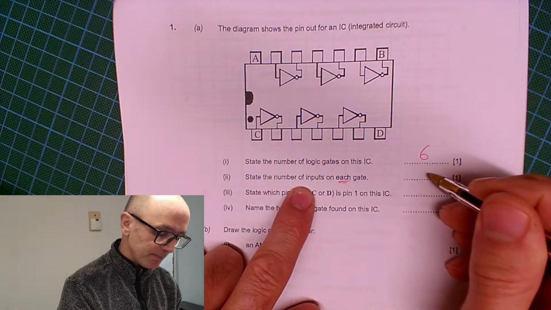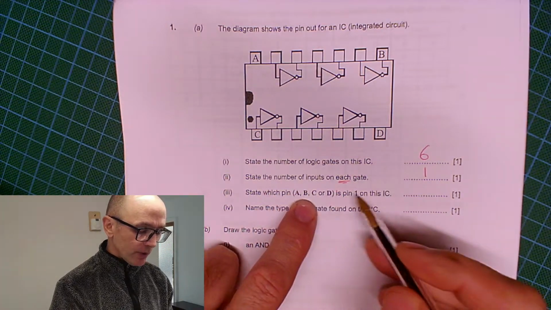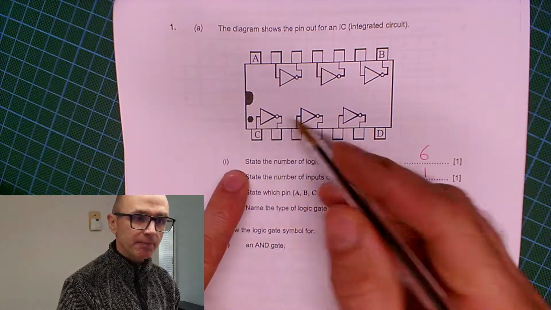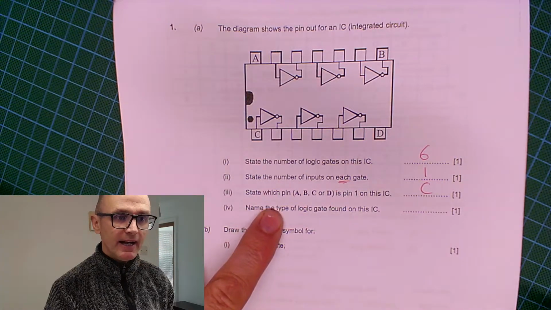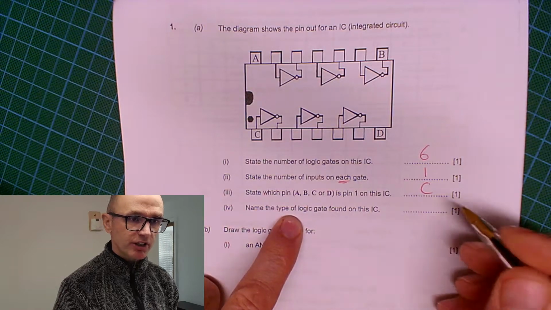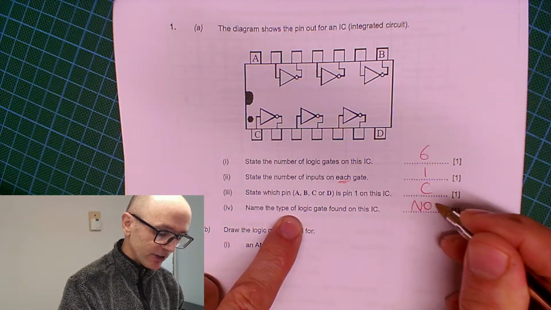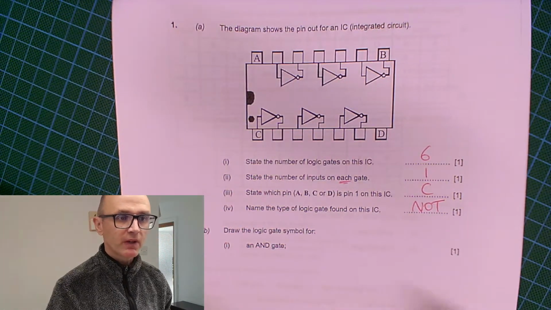So 1 input. State which pin is pin 1. It's going to be this one, C. And the type of logic gate is a NOT gate, otherwise known as an inverter.